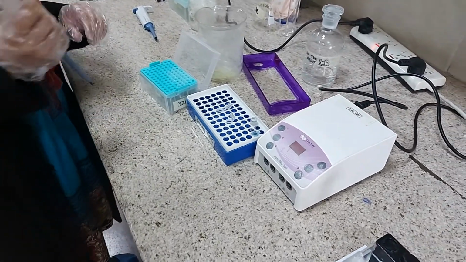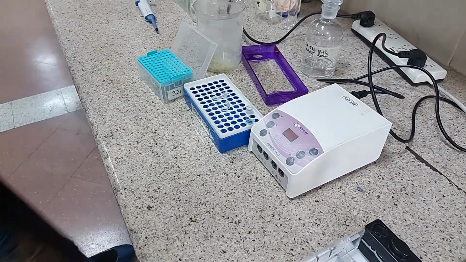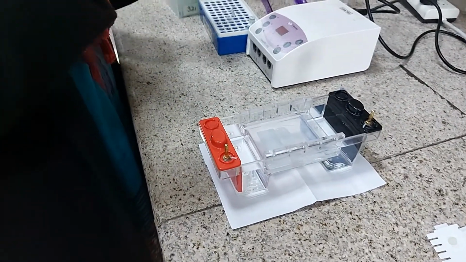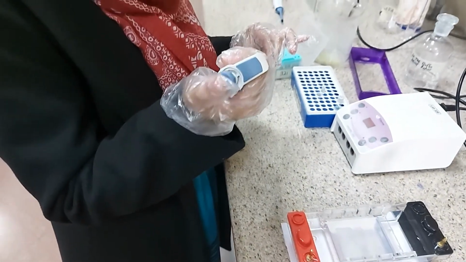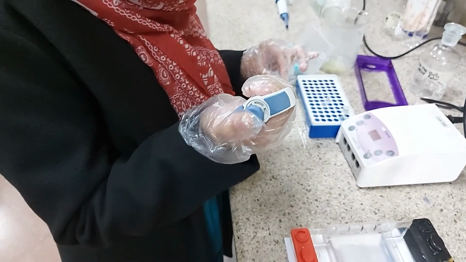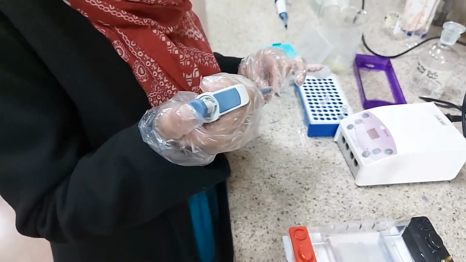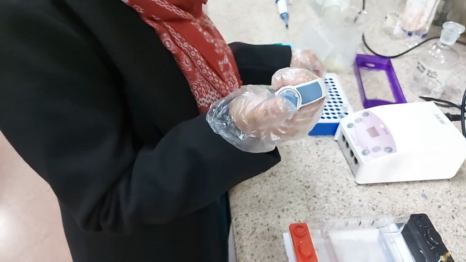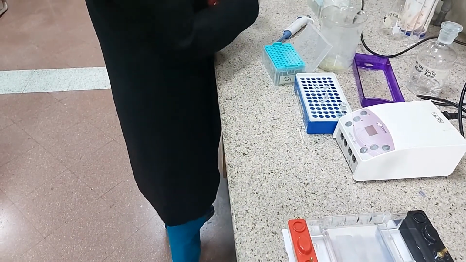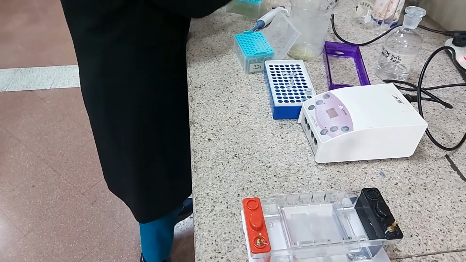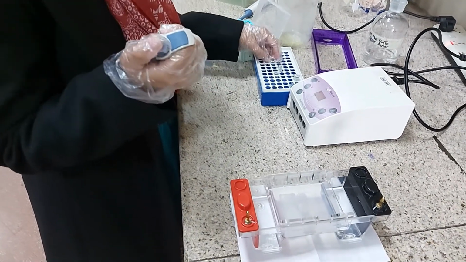We directly load it onto the gel. 15 microliters of the sample will be good for visualization, and 7 to 8 microliters of the 1 kb DNA ladder will be enough for seeing the ladder.